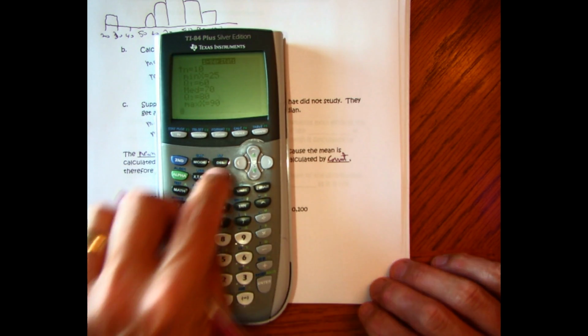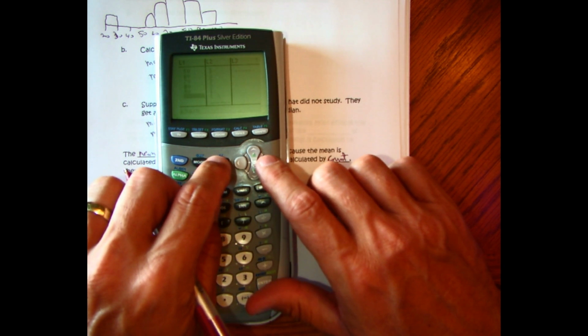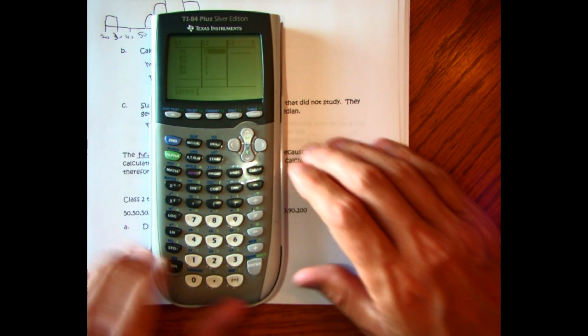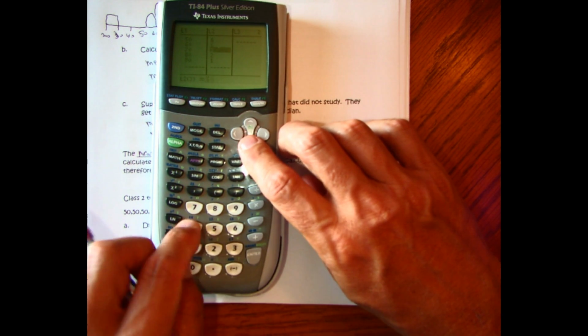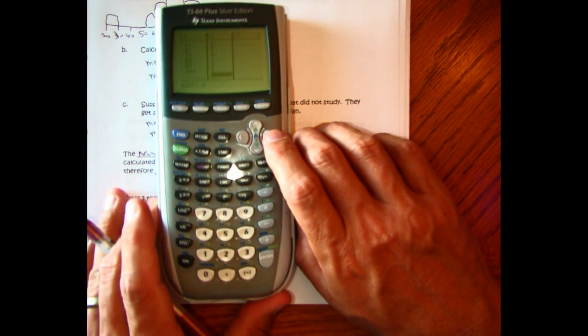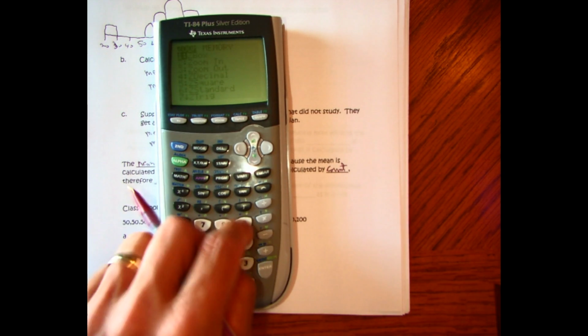So let's go to class 2 now and draw their histogram. So let's see, we got to get rid of the 25. And let's see, in this case we had 6 50s, 5 60s, 4 70s, 3 80s, 2 90s, and 1 100. Okay, so we had 6, 5, 4, 3, 2, and then one person got 100. And then we still got our stat plot on, so we don't want to go in and turn it on. We're just going to put zoom stat.